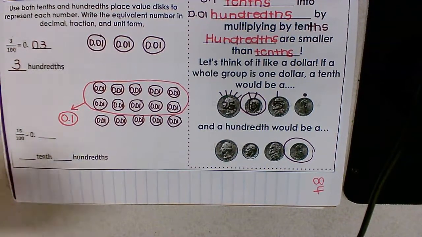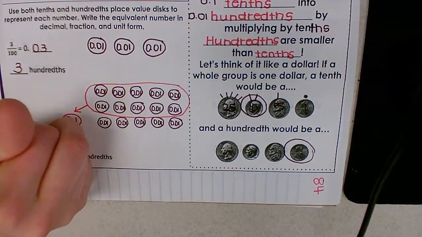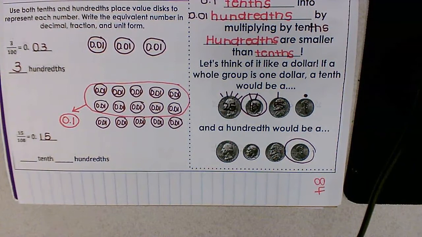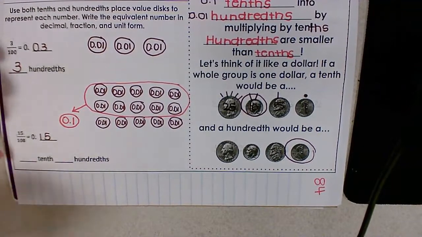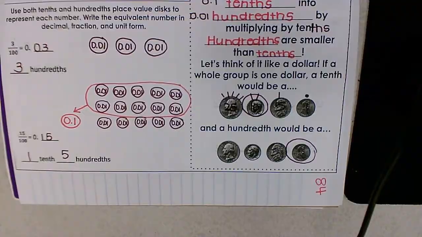15 hundredths was the same as having 1/10 and 5 hundredths, or just simply writing the number 15 after the decimal point. Whether I have 15 pennies or if I have 1 dime and 5 pennies, I have 15 cents either way. The same goes for this decimal. Whether I have 15 hundredths or 1/10 and 5 hundredths, I still have 0.15 as my decimal, which is the same as 1/10 and 5 hundredths.